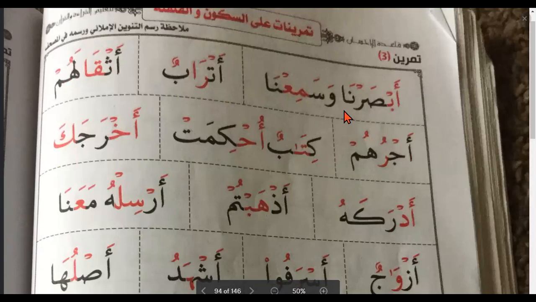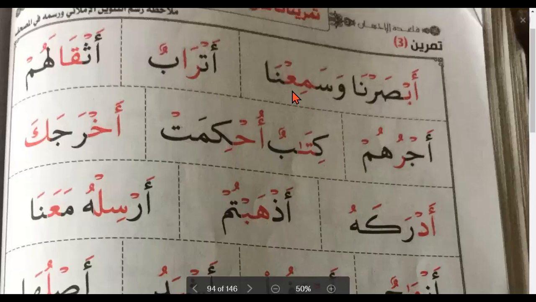أبصرنا وسمعنا. Notice how we're connecting. Every single time you see a letter that has a sukoon, you're going to connect it with the one before it. So here, أبصرنا وسمعنا.